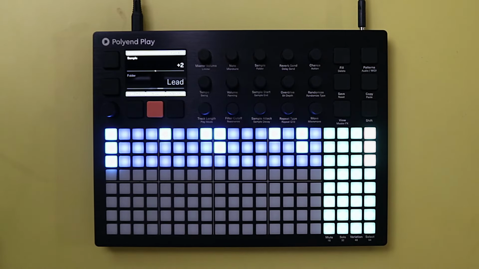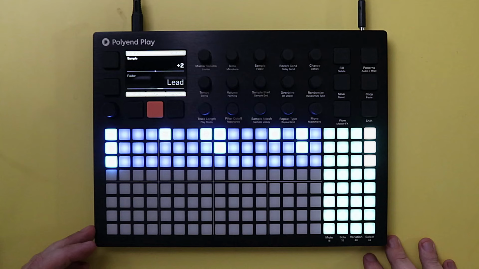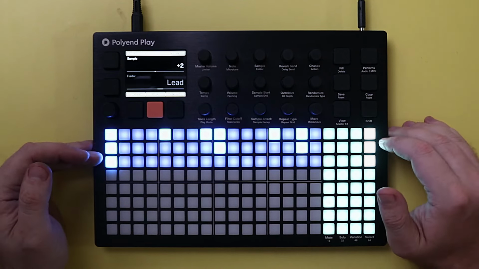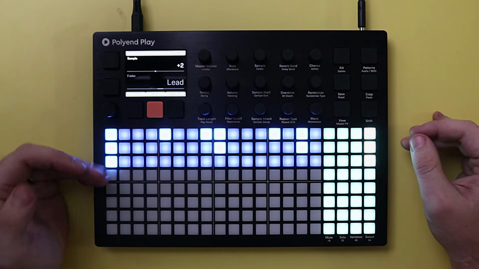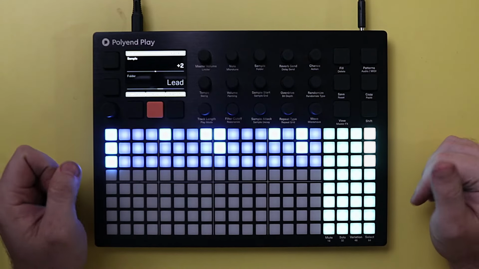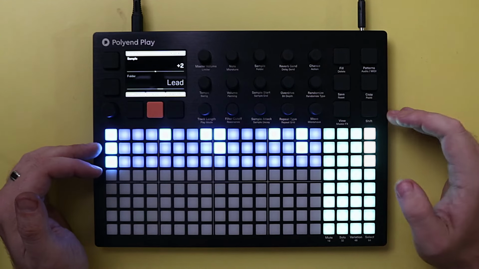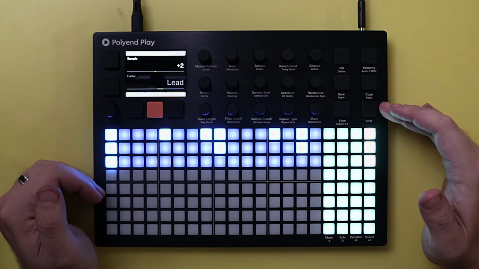It's going to give us a variety of stuff that we can start mucking around with, and we can program chords in here. You can keep some of the notes the same and then it's going to be a chord structure, but really this is how I like using the Play, where I have different melody lines going at once and they're all interacting with each other but all supporting each other at the same time.